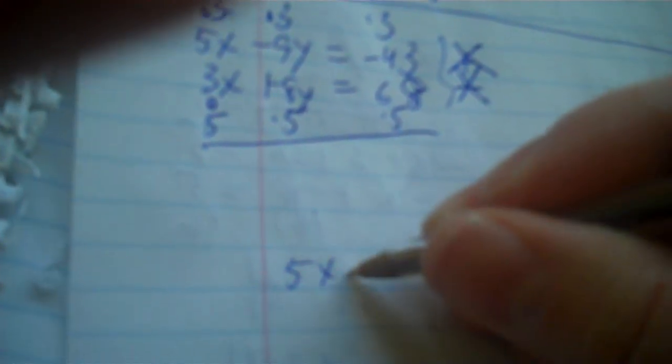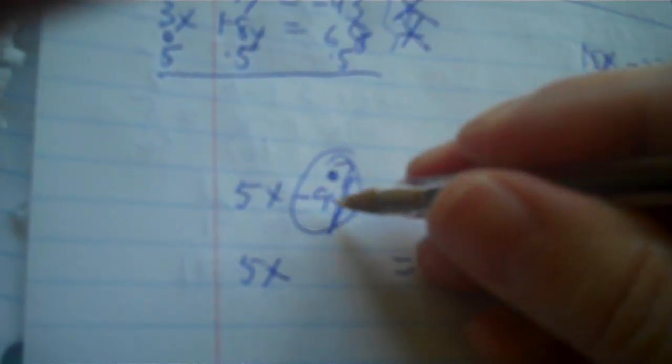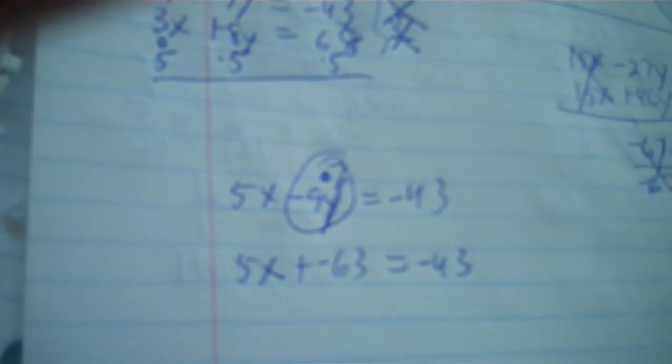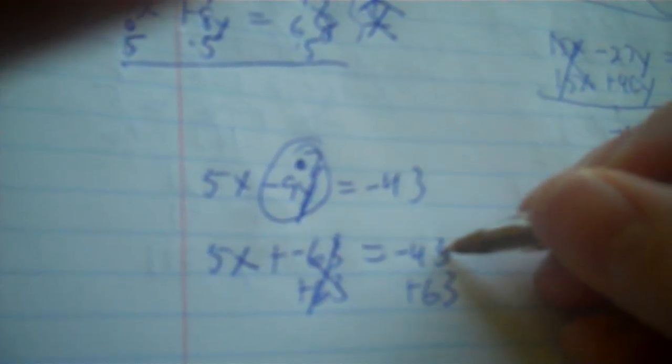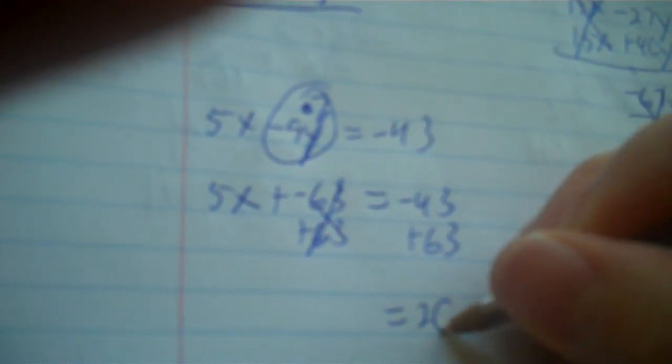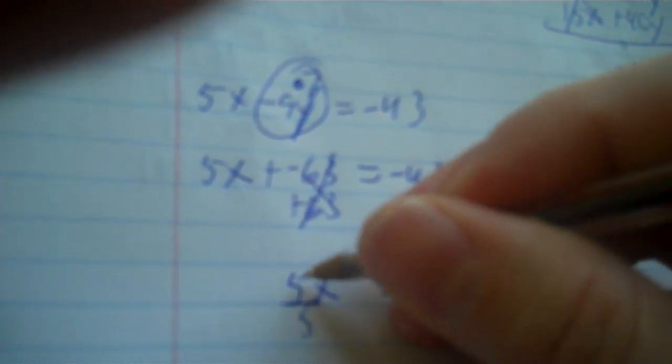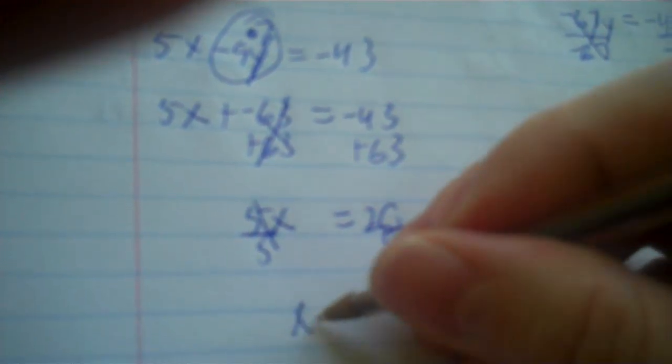Okay, now to find the x, use your very first equation. 5x minus 9y equals negative 43. Now put your answer for y right there. And you've got to take negative 9 times 7. Put your 5x. That's negative 63. So plus negative 63. And then I add 63. Negative 43 plus 63 is 20, and then 5x. So divide by 5, and x equals 4. So 4, 7.